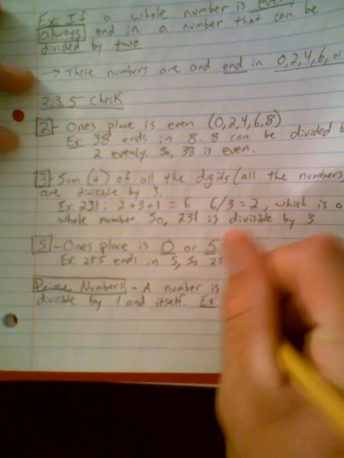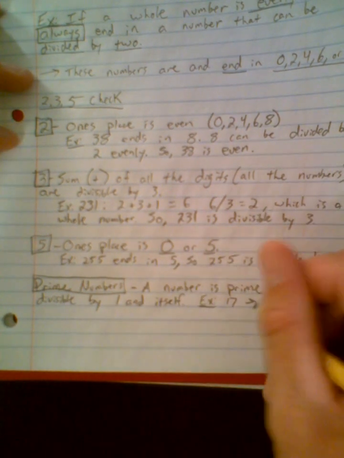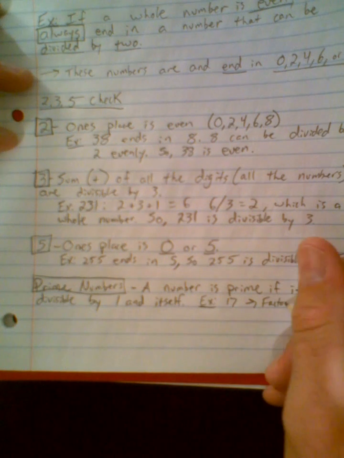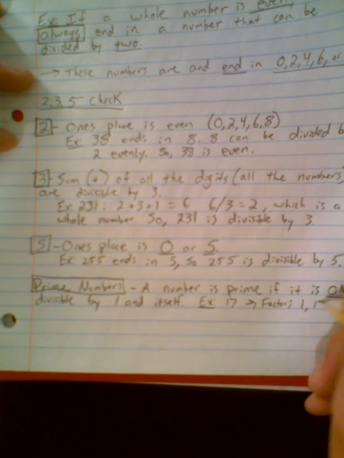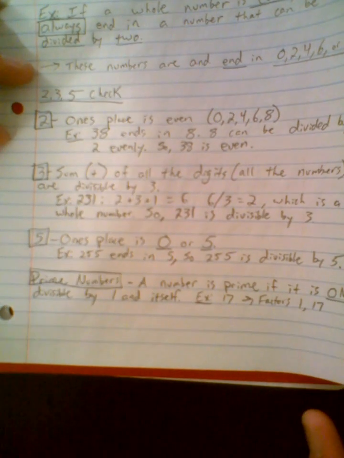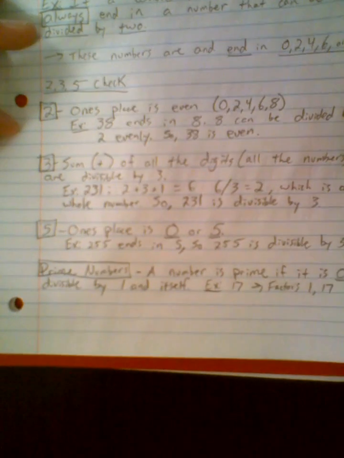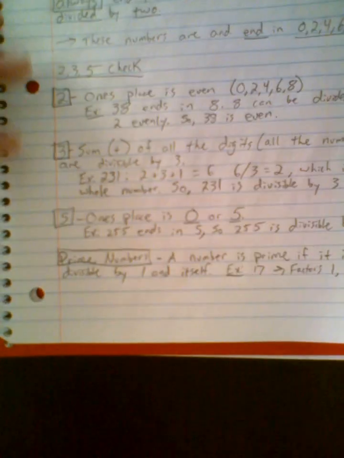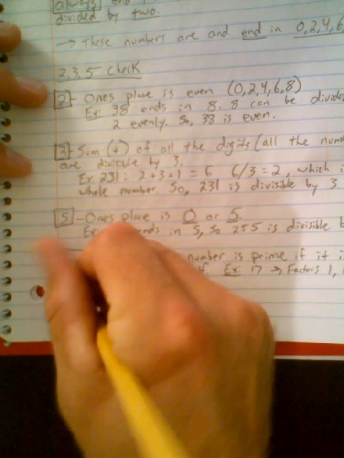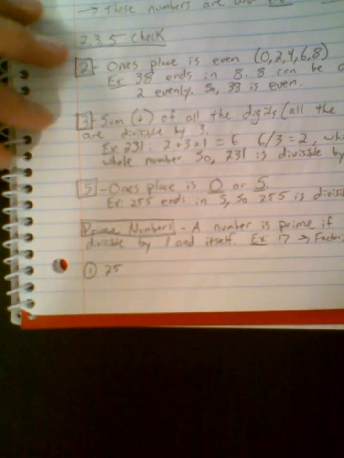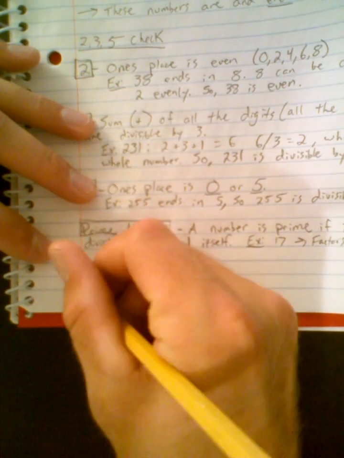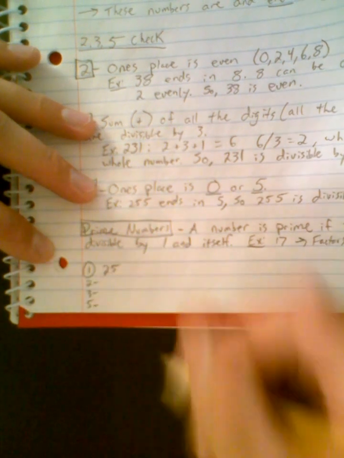For example, 17 has the factors of only 1 and 17. And that's it. So let's take a look at an example. First example is 25. So go and write 25 and write a 2, a 3, and a 5.